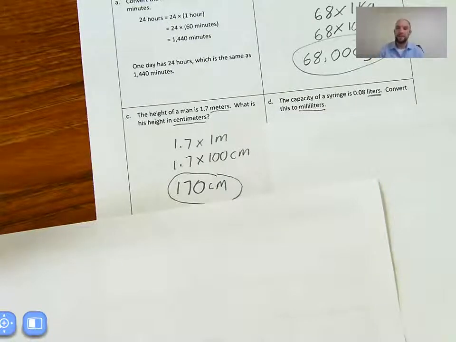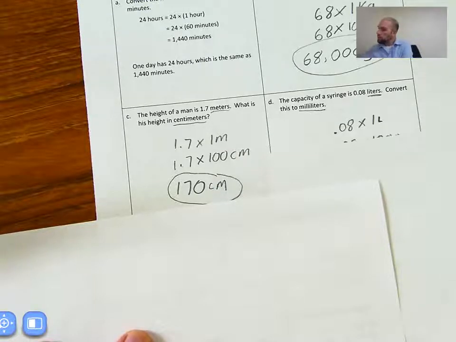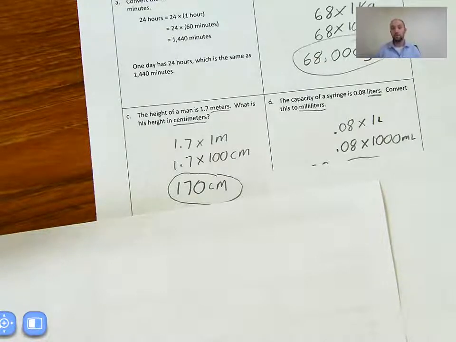So it says the capacity of a syringe. A syringe is like a shot you get at the doctor's office. It's 0.08 or 8 hundredths liters. Convert this to milliliters. So we'll have 8 hundredths times 1 liter, which is the same as 8 hundredths times 1,000 milliliters.